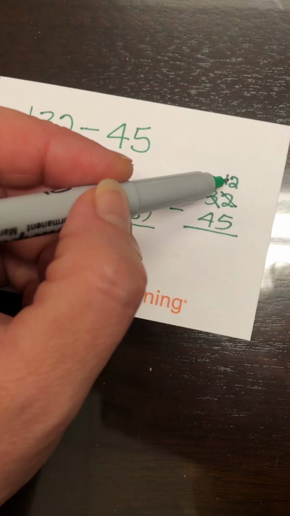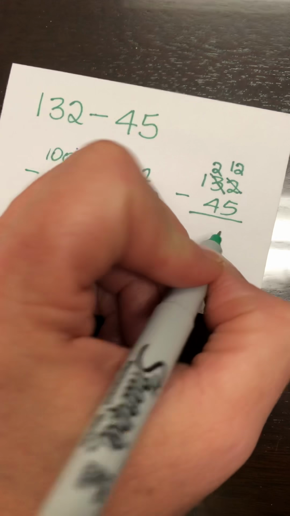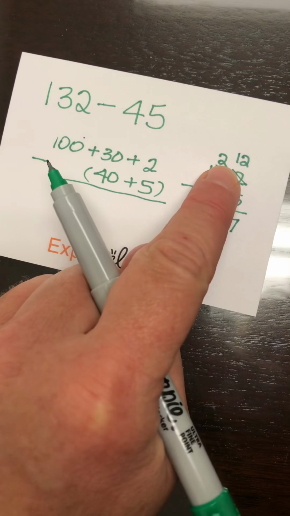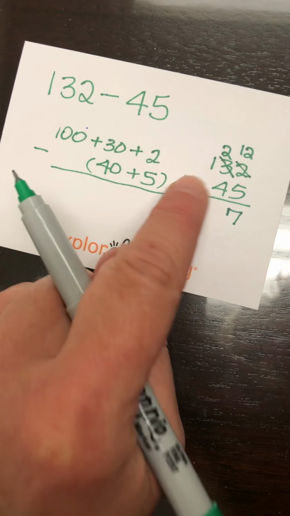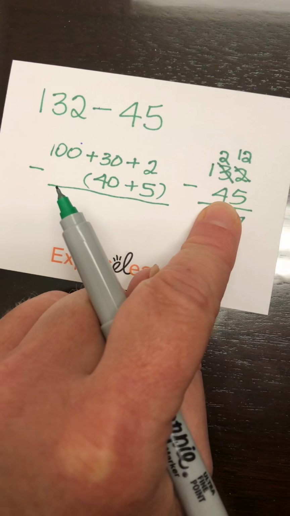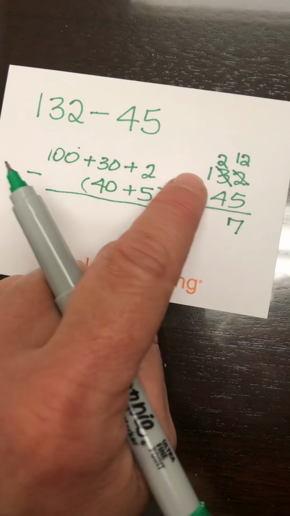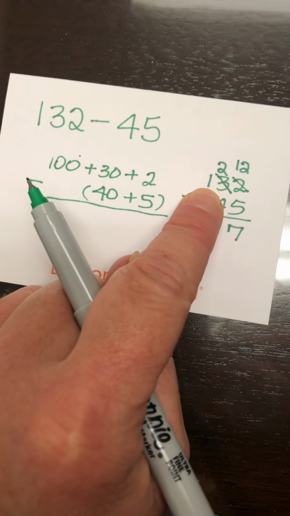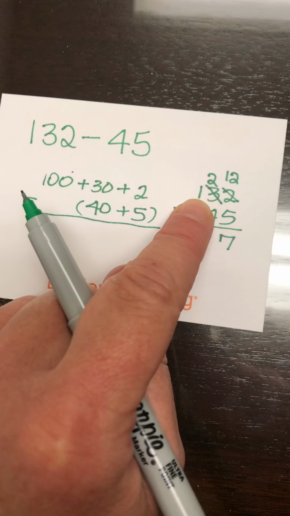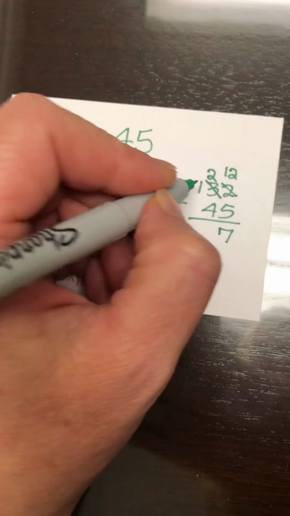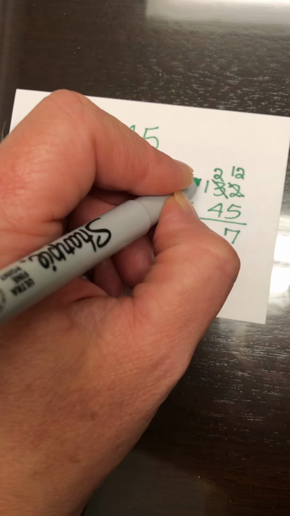So now 12 barrels, removing 5, leaves us with 7. I have 2 crates, 20 barrels. I'm trying to remove 40 barrels, and I can't physically do that. So we go over to the hundreds place, and in our model, that's called a hold. And we can physically use the base 10 blocks as well. So I have to break up that hold.